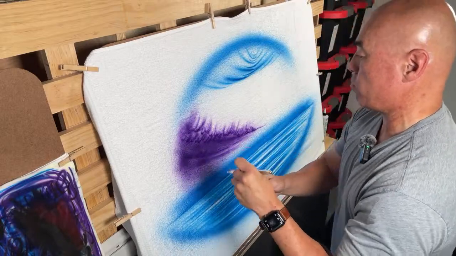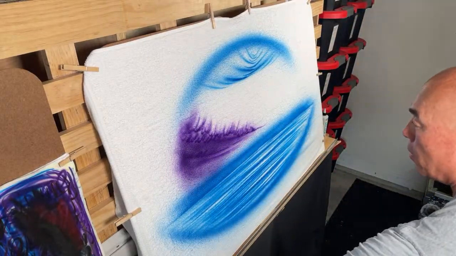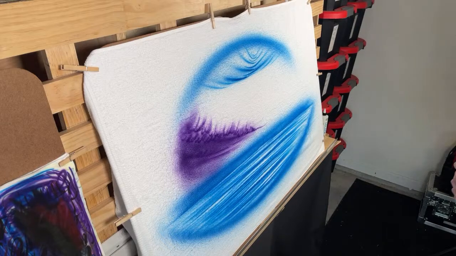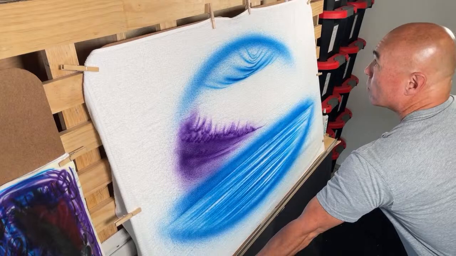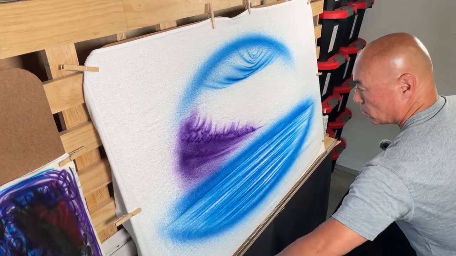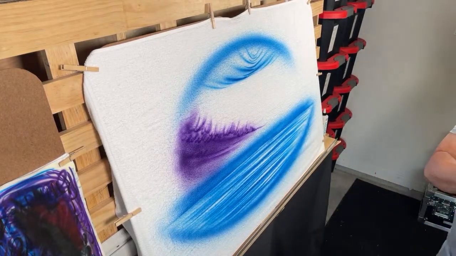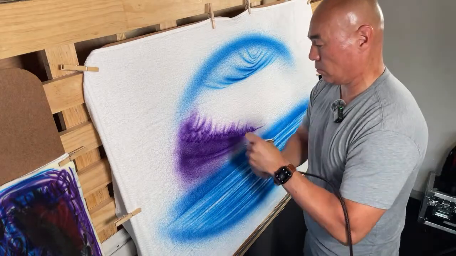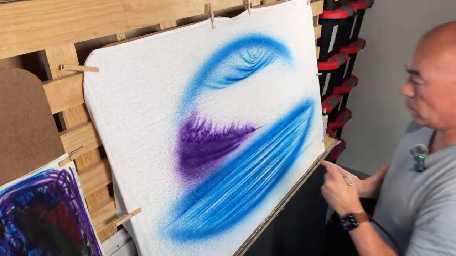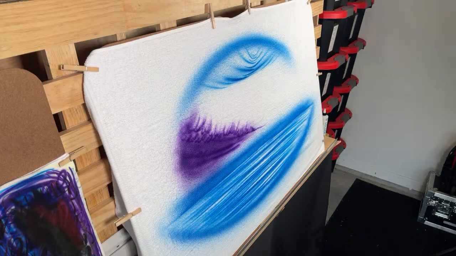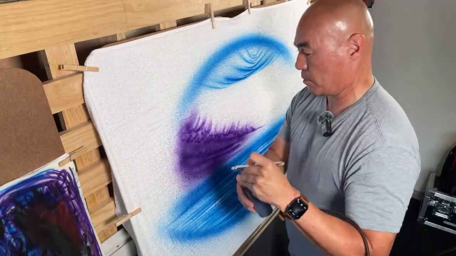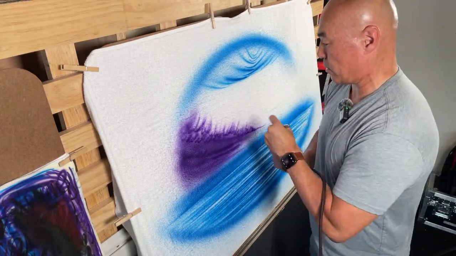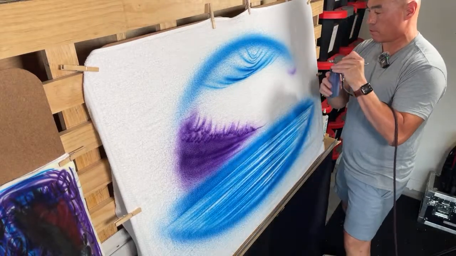I can hear my purples giving me a hard time. There we go. Yeah, that's a little better. And then we'll come back. I'll add some purple clouds, and I'll do the same for over here.